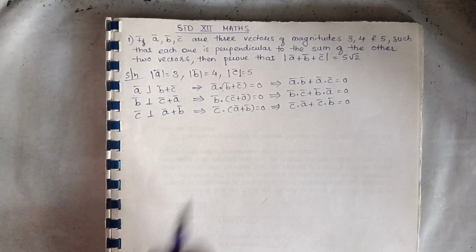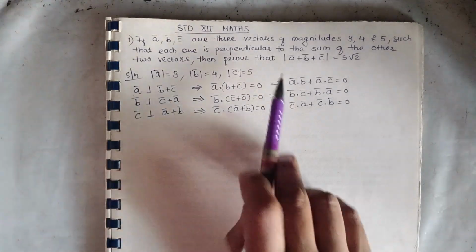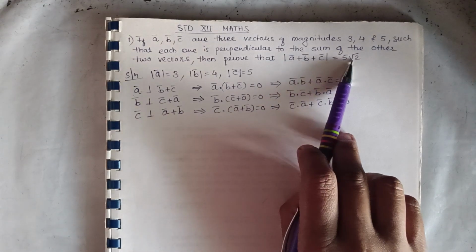Now we have to prove that this magnitude is equal to 5 root 2.